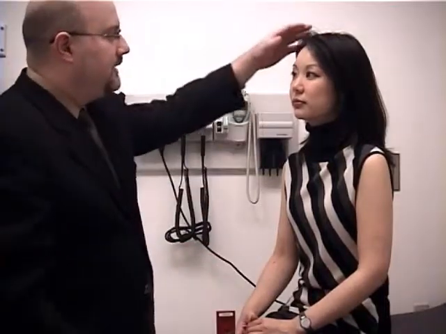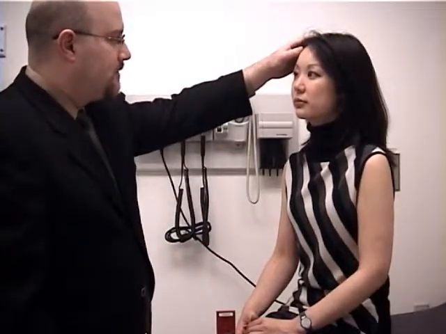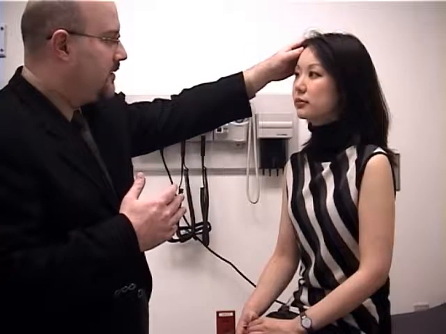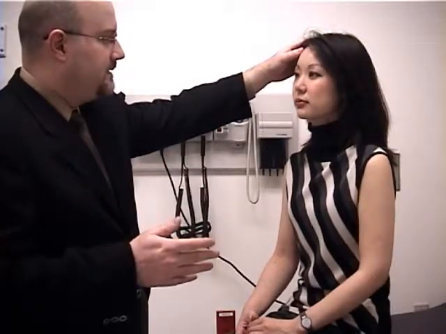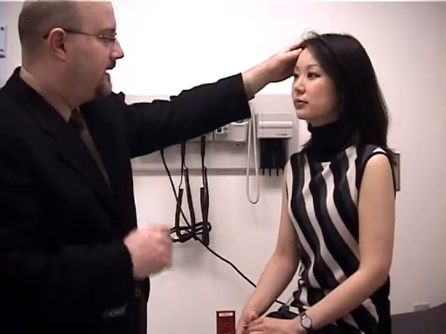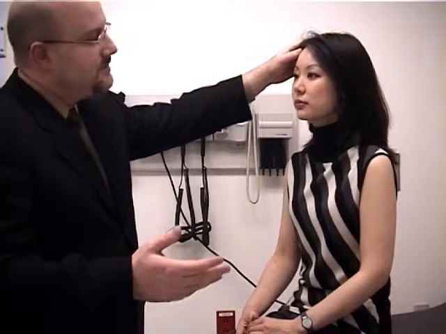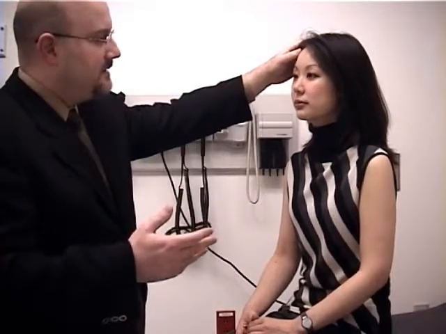So the first thing that we're going to do is examine the eye movements, looking first for spontaneous nystagmus. We carefully observe the patient, having them look straight ahead. Just imagine yourself looking off into the distance without looking at anything in particular. In this particular case, since we have a normal subject, there's no evidence of spontaneous nystagmus.